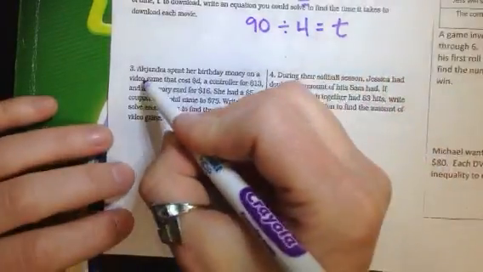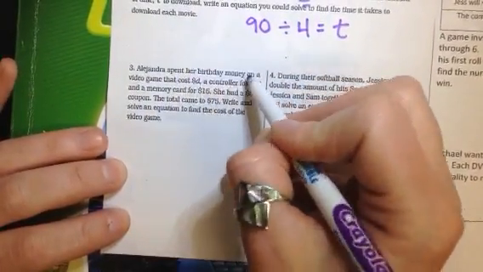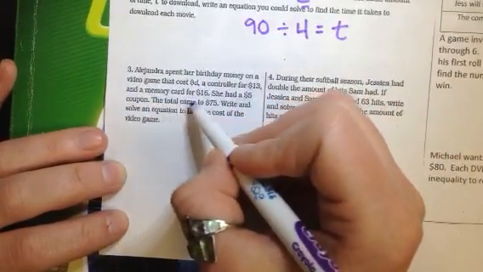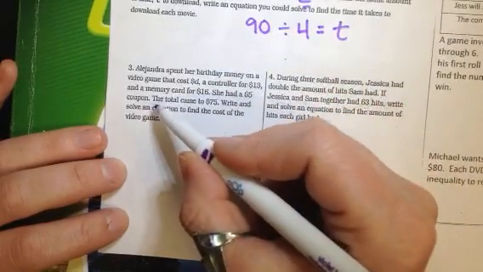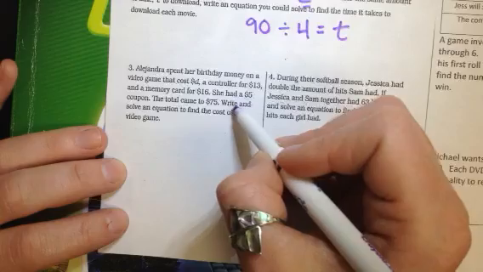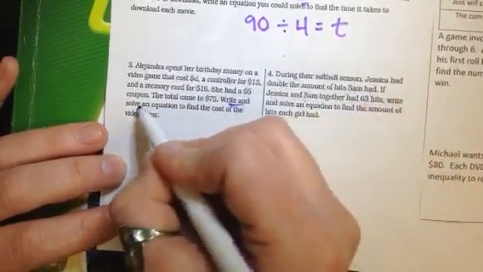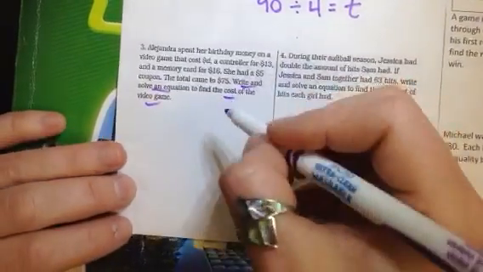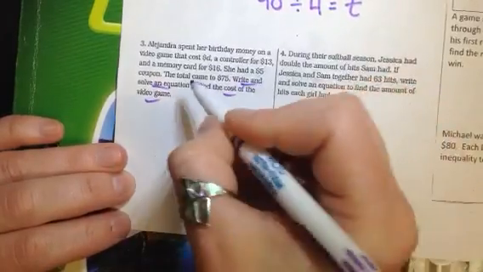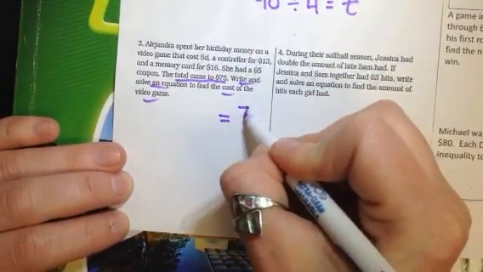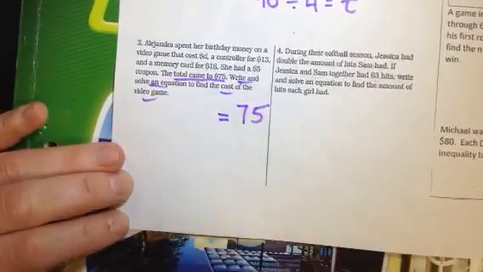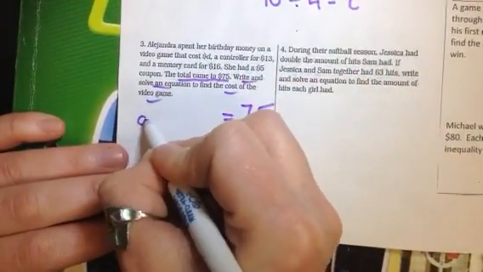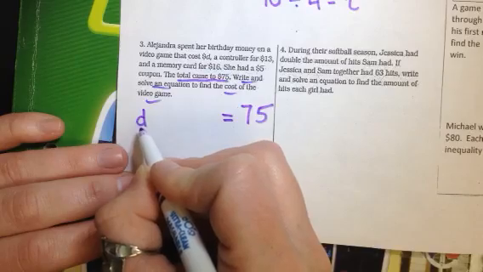Number 3, Alejandra spent her birthday money on a video game that cost D dollars, a controller for $13, a memory card for $16. She had a $5 coupon. The total came to $75. Write and solve an equation to find the cost of the video game. Okay, so again, for me, it's easiest to start with the total. So I'm going to put equals 75. And then on the other side, I think of what I needed to build and put together to get to that total. So they're really asking for D, but that stands for the video game.